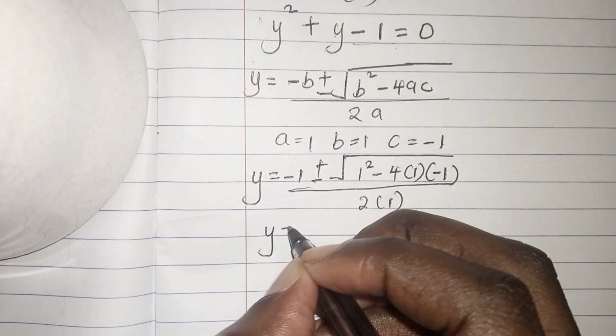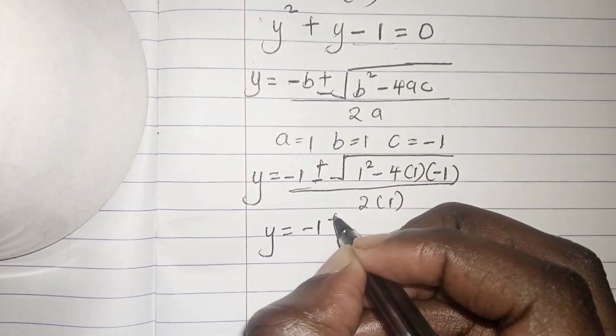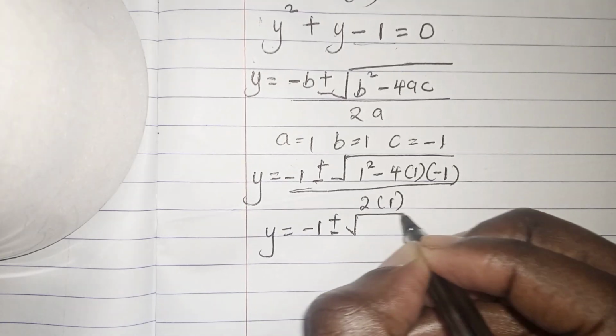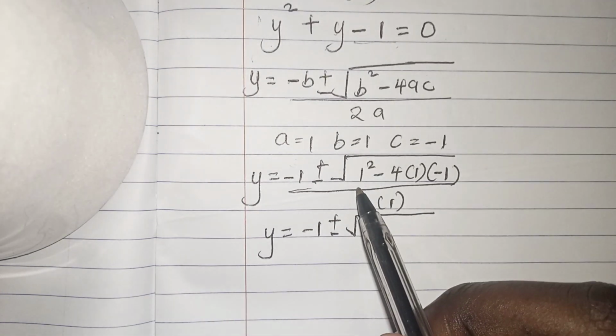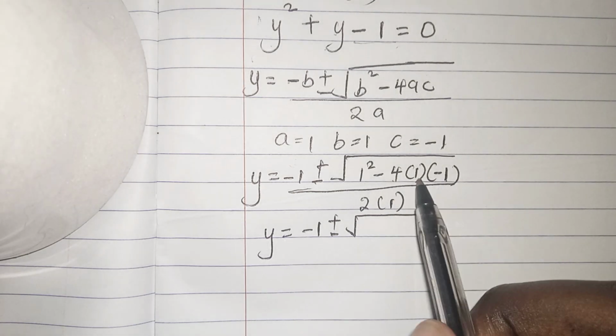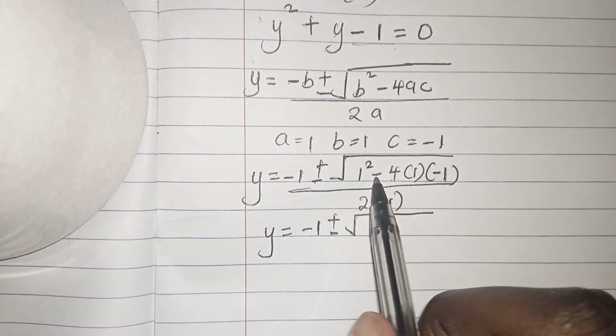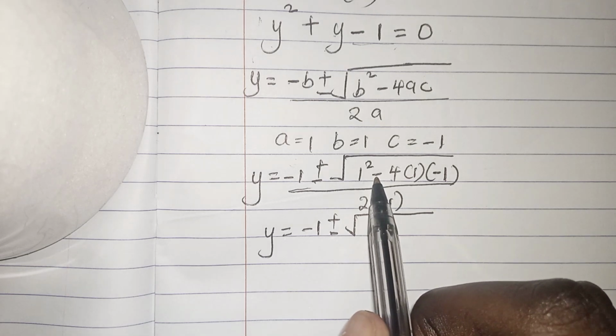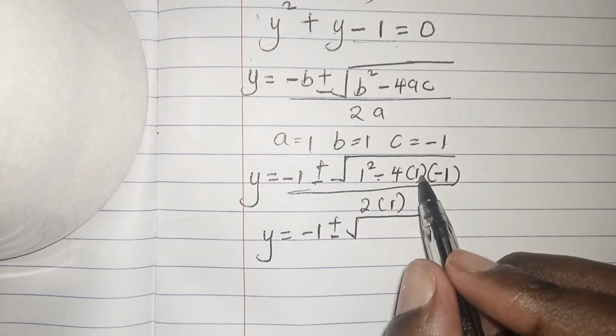So y is equal to negative 1 plus or minus the square root of 1 squared is 1, 4 times negative 1, this is negative 4, and we have negative here. So negative times negative, this gives us positive.